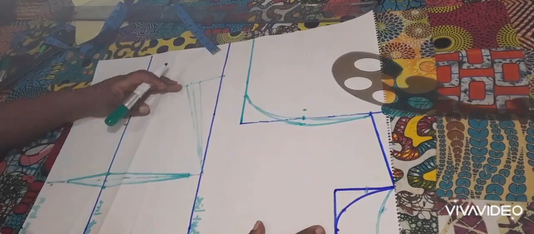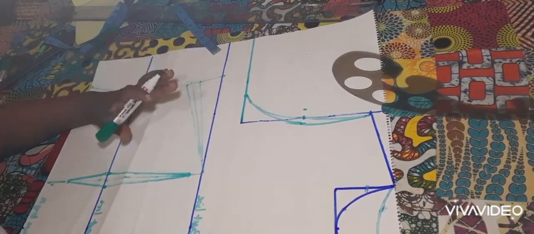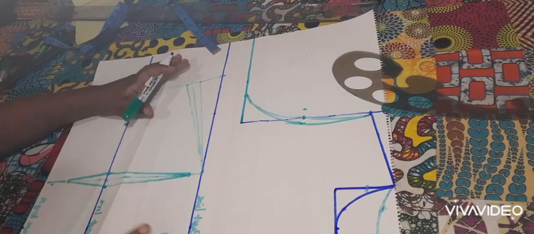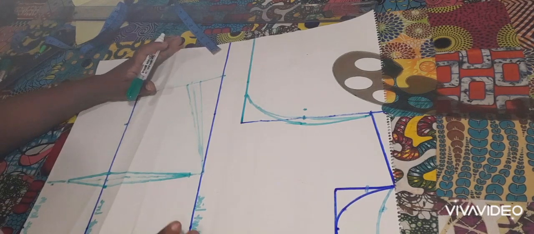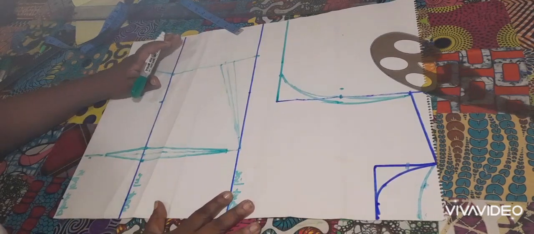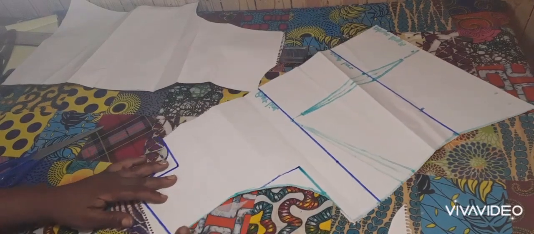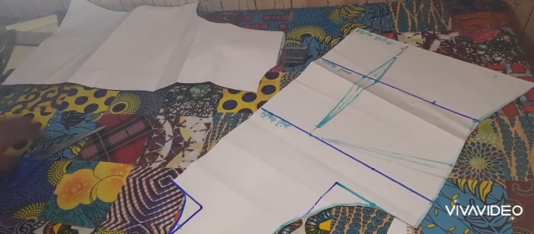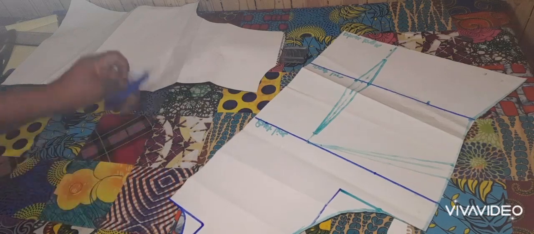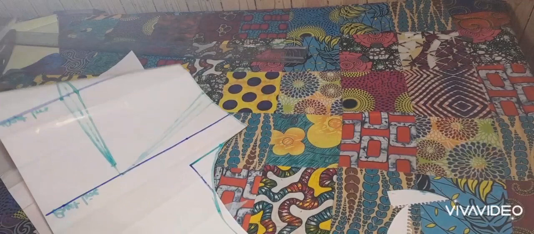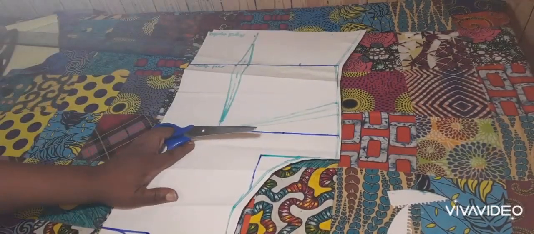So now we're going to cut it all out. We're going to cut out all this pattern, and when we cut, we're going to place it on the back paper so I'll be able to trace it out. Stay tuned. I've cut out the armhole of my back pattern, and I cut out the shoulder. I put them together to make it easier.